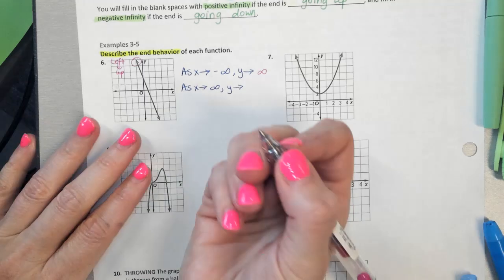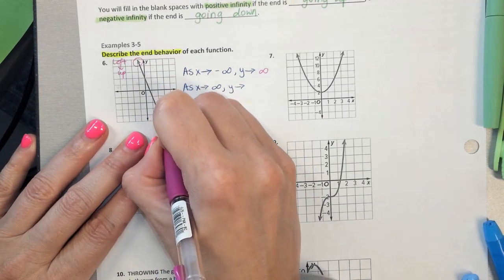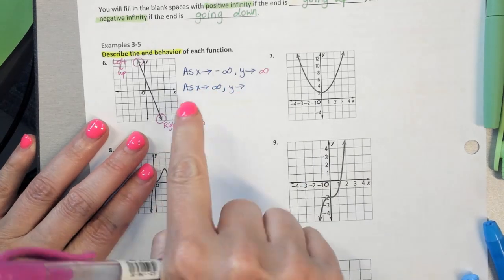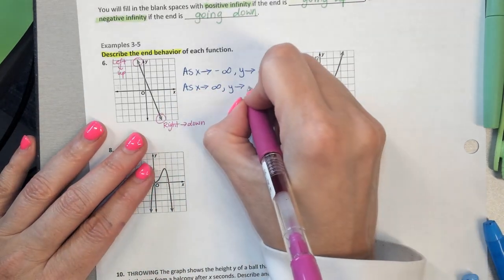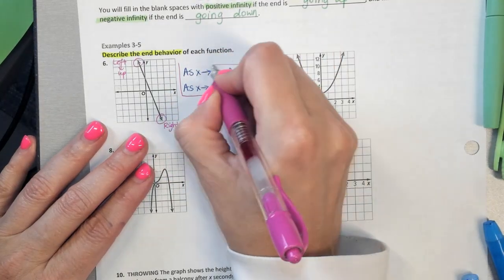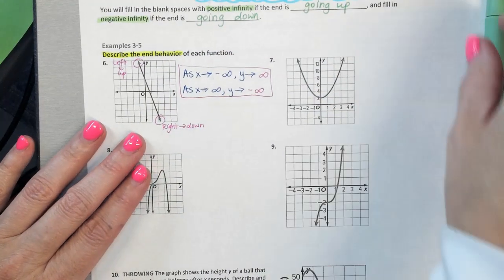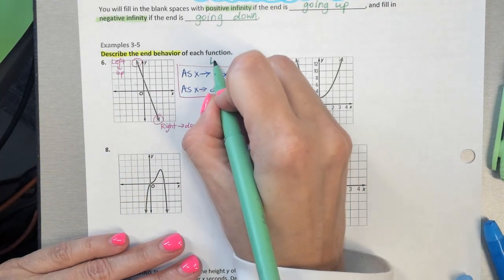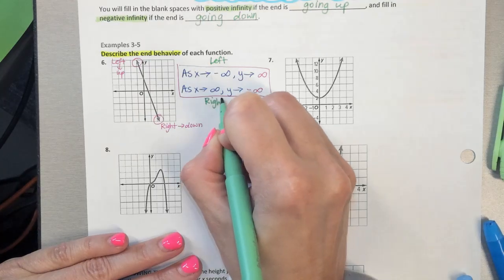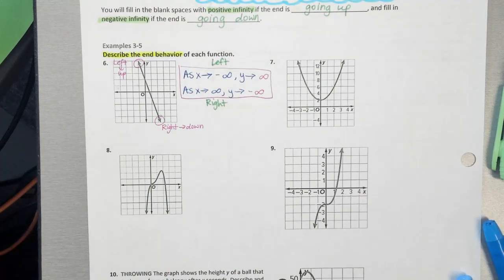Then for the next one, we're just going to look at the right side. On the right side, it's going down, which means on the right, y is going to negative infinity. So this is your statement. This is saying what happens on the left, and this is saying what happens on the right.